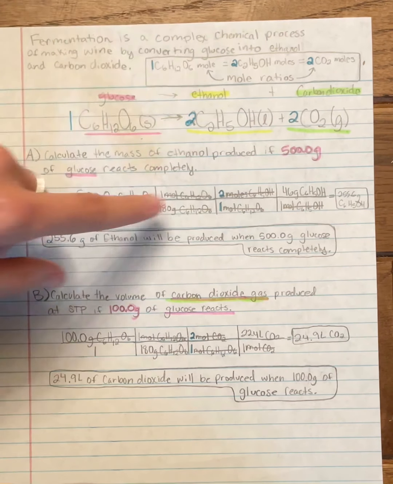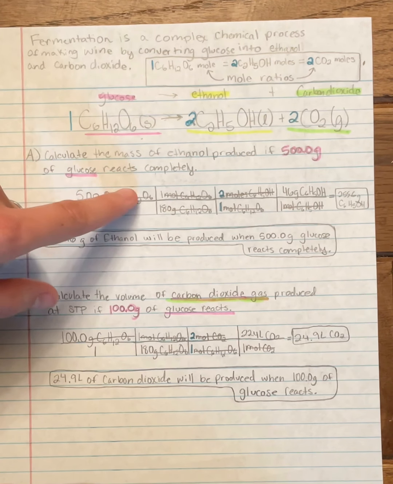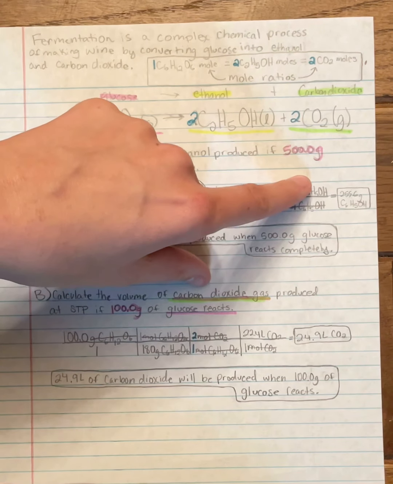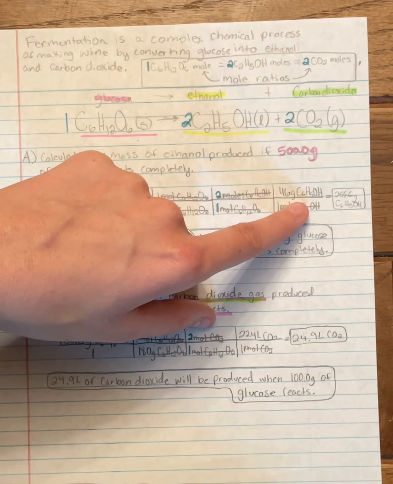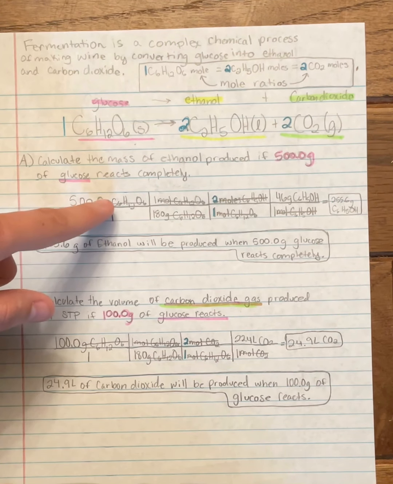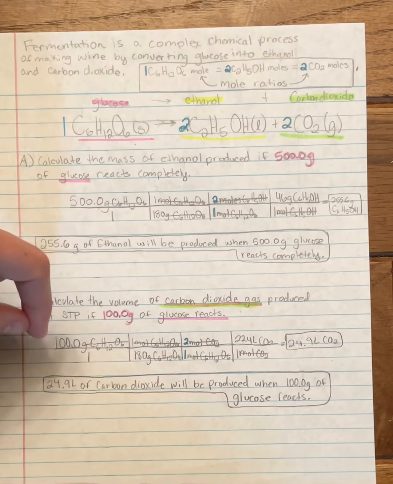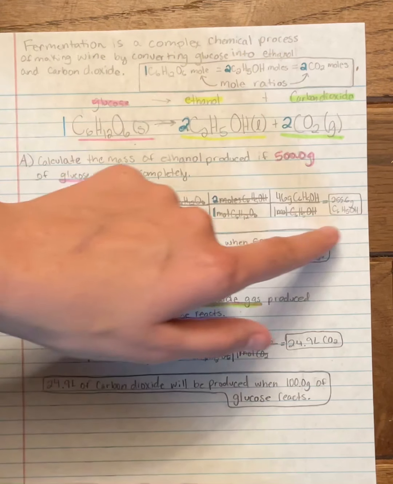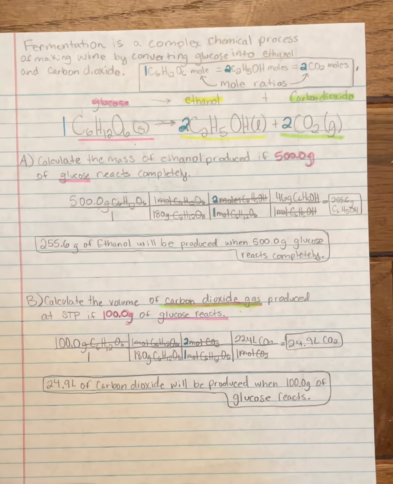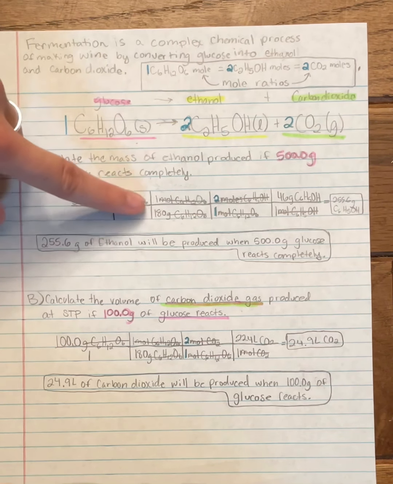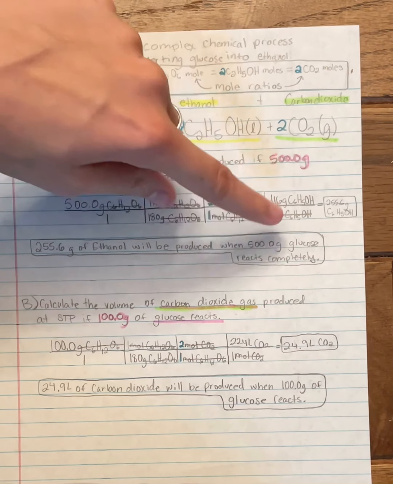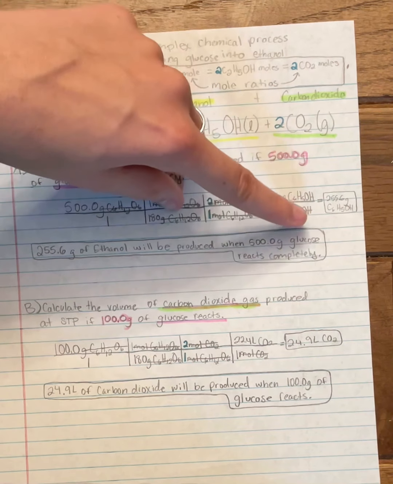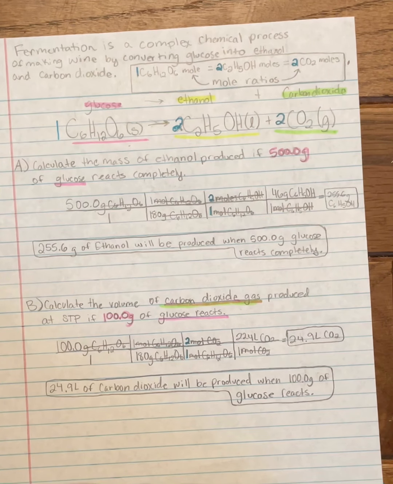And then when you put all of that into the calculator, so you multiply everything at the top, and then you multiply everything on the bottom, and then you divide the top by the bottom. And I got 255.6 grams of ethanol. So therefore, 255.6 grams of ethanol will be produced when 500 grams of glucose reacts completely.